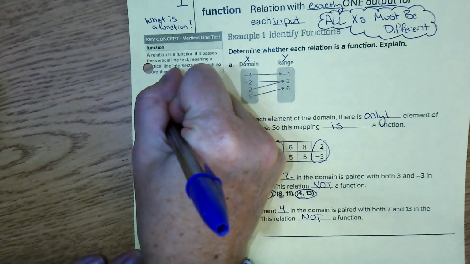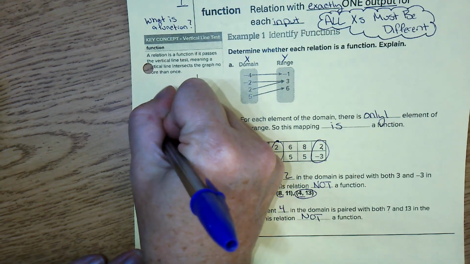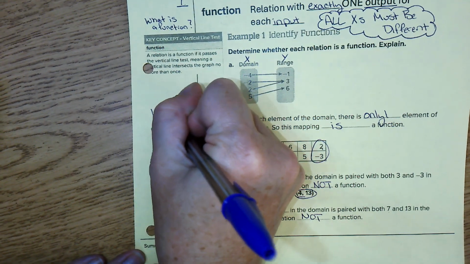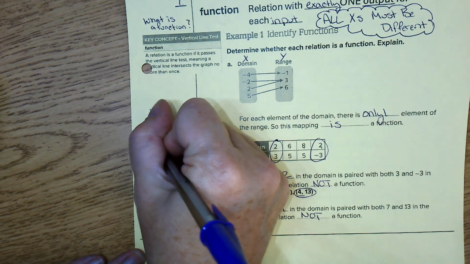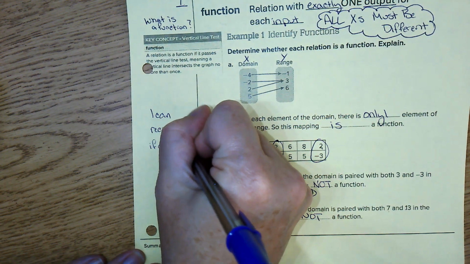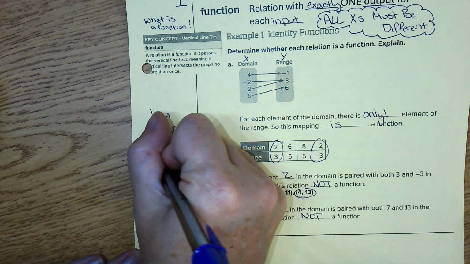I can recognize if a relation is a function.